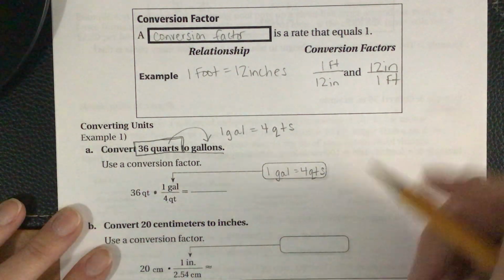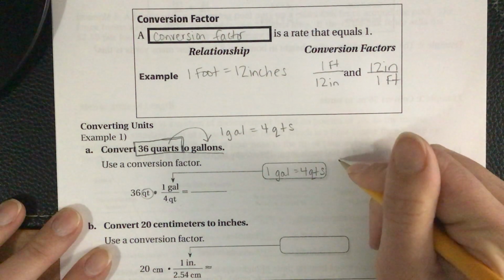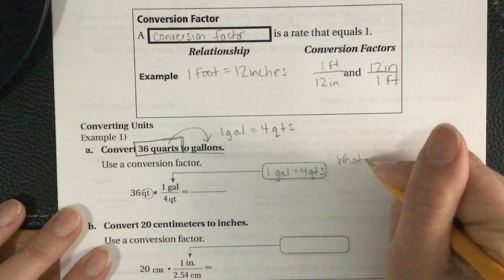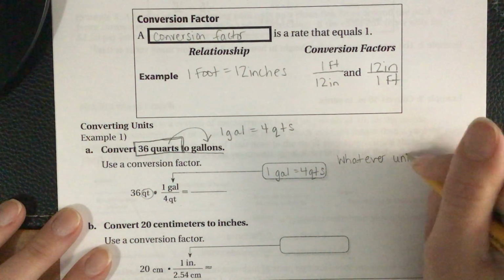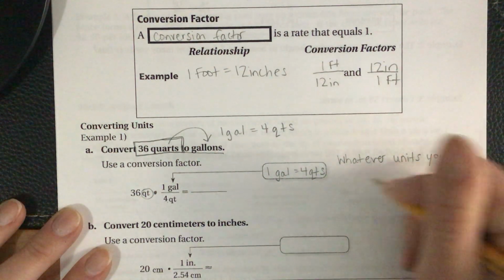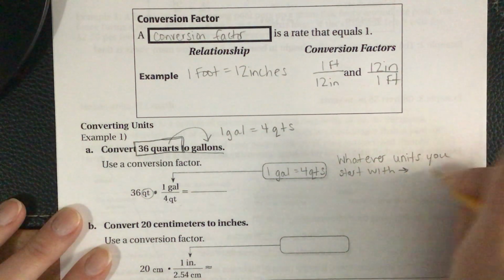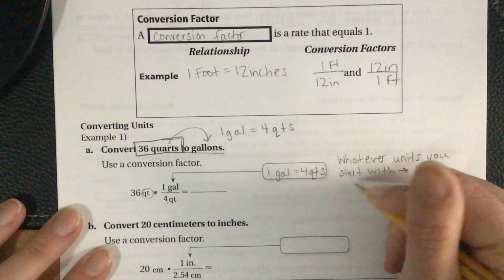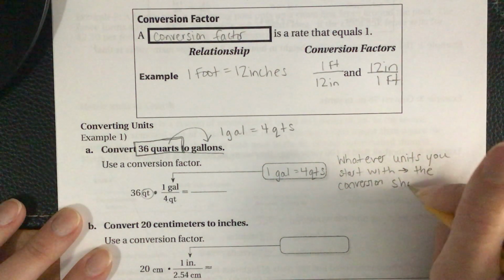And the reason why is because it asked about quarts. So whatever units you start with, the conversion should have this in its denominator.